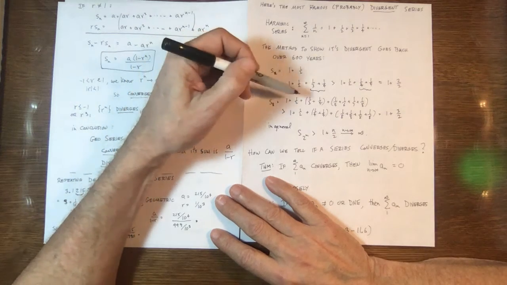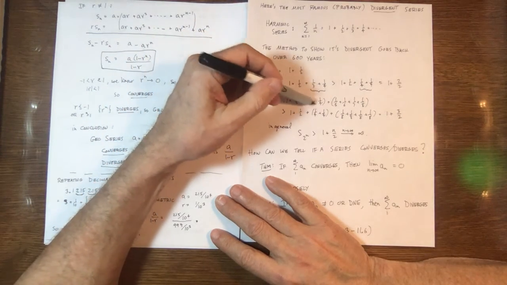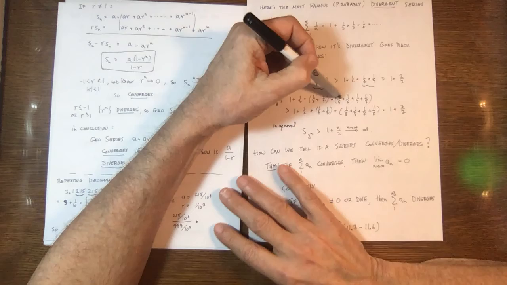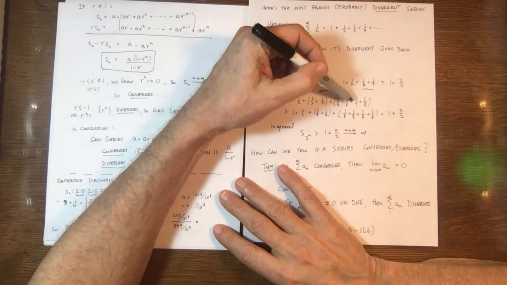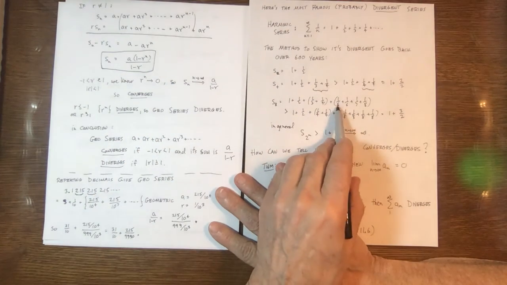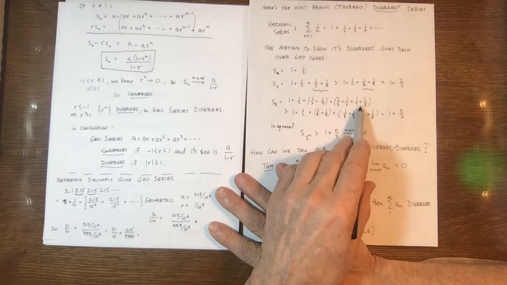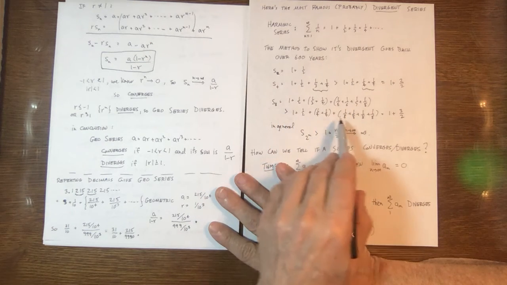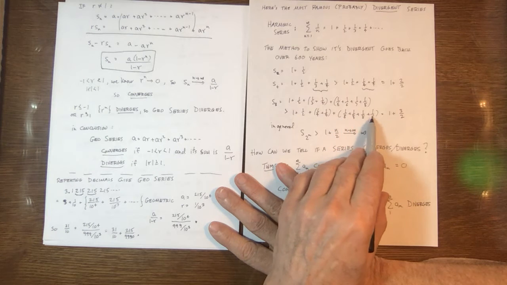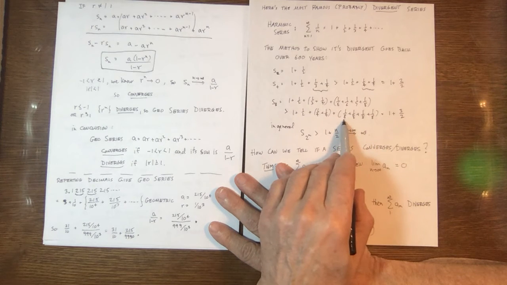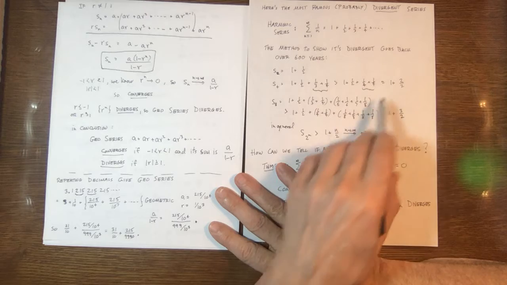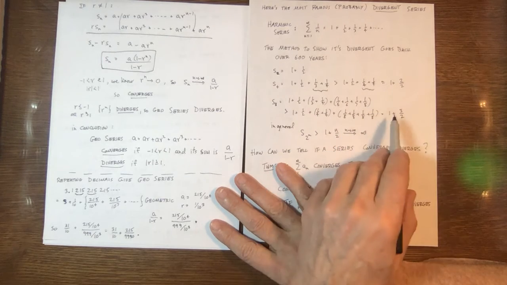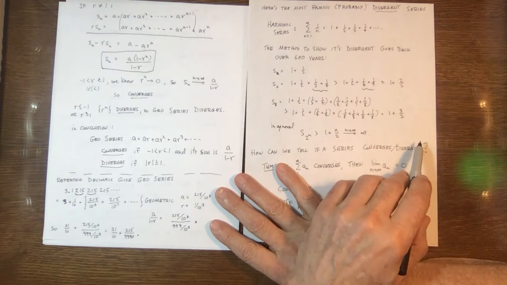Now go to S8. So you have this much, and then you get the next four terms, the fifth, sixth, seventh, eighth. But each of these guys is bigger than an eighth. So this is bigger than the previous plus an eighth, an eighth, an eighth, an eighth. There's another half. So I already had 2 halves, now I have 3 halves. So this is 1 plus 3 halves.